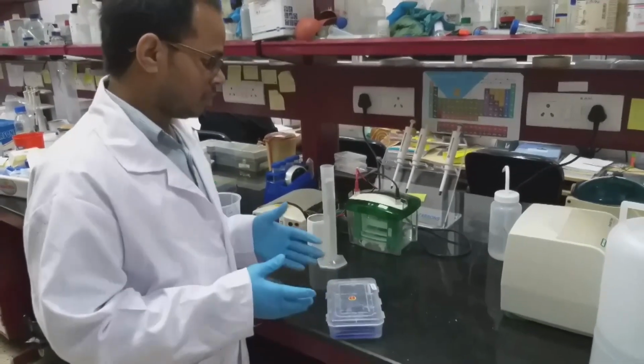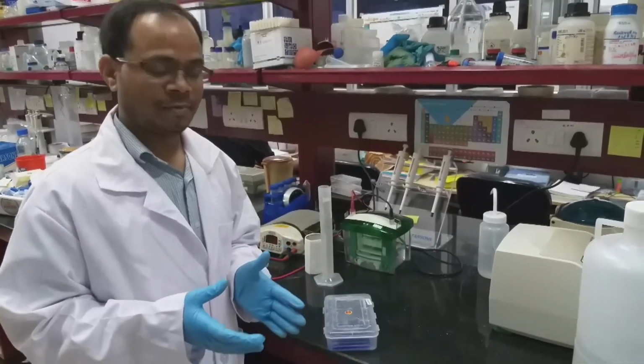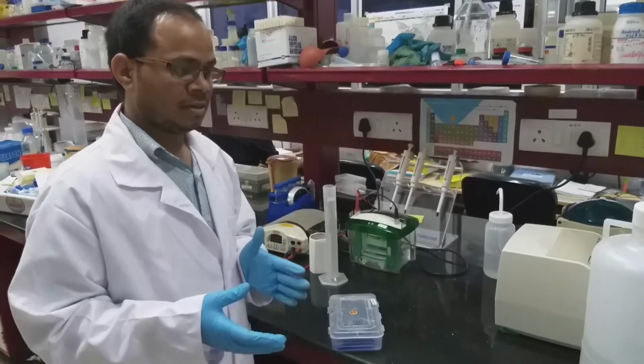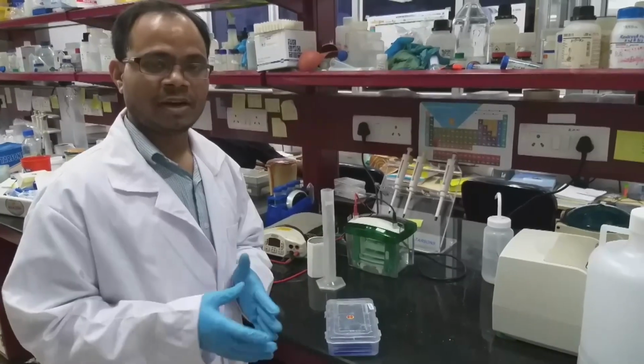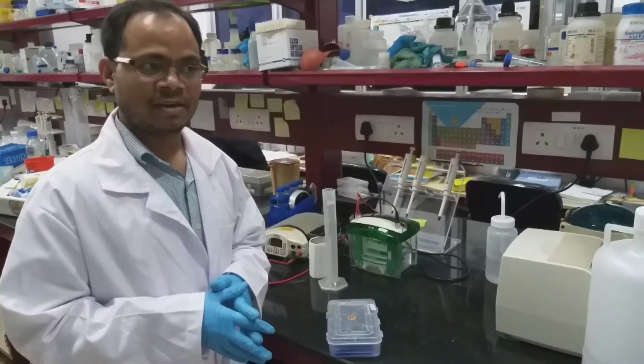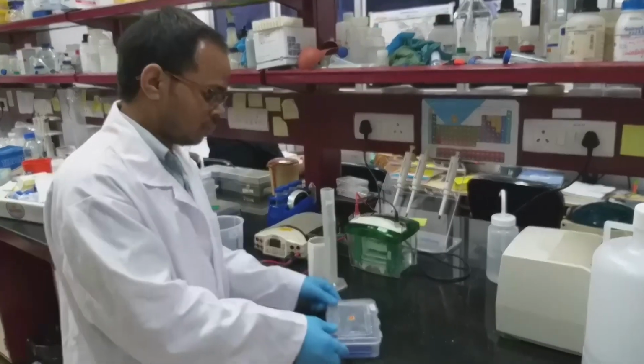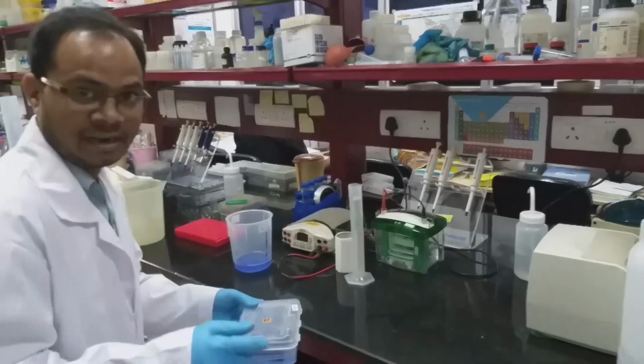So the composition for 100 ml of destaining solution contains 40 ml of double distilled water, 40 ml of methanol, and 10 ml of glacial acetic acid. So I am going to keep this on a rocker.